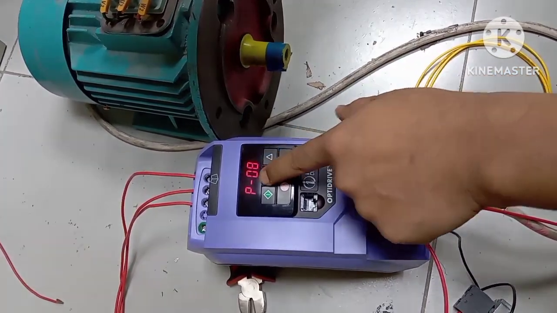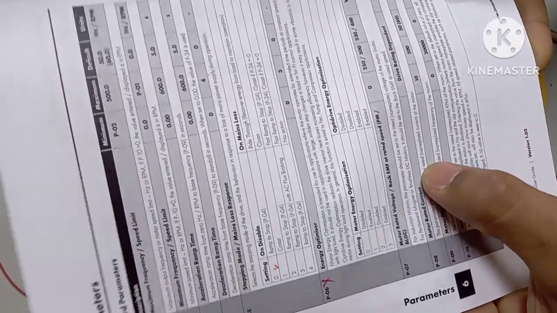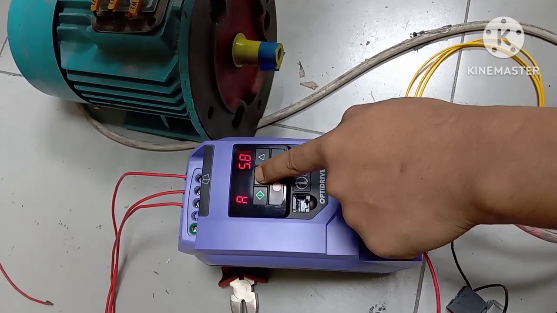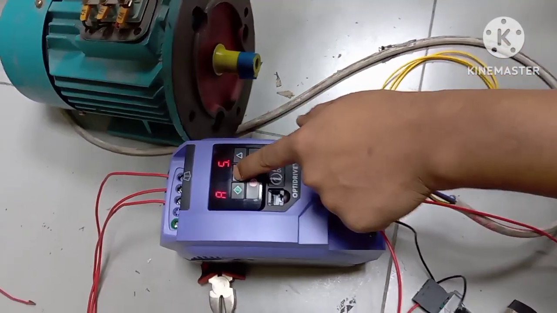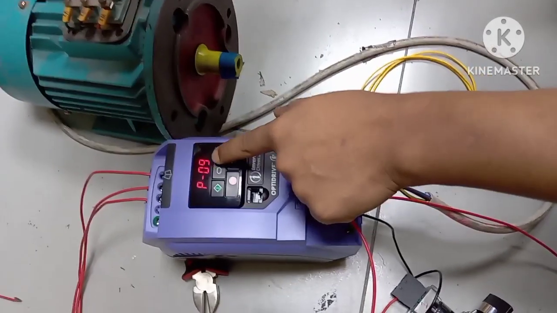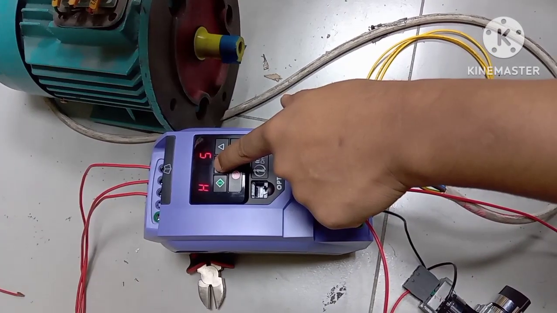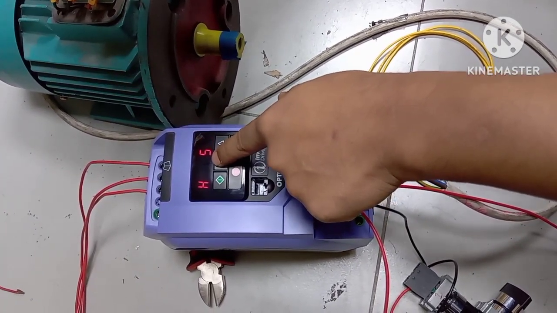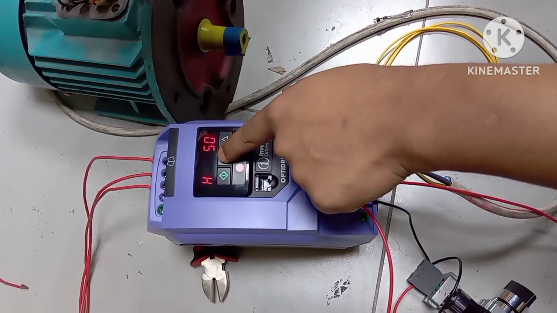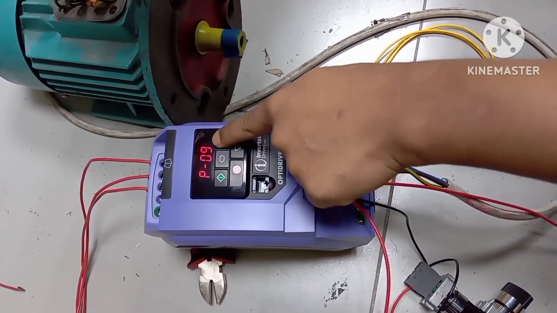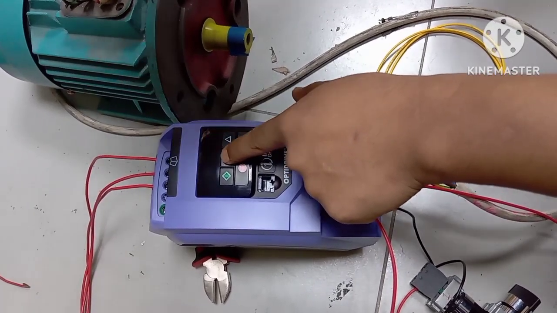Now next P08 refers to motor rated current. Generally the motor rated current is already set to the default value. Now set. Next, motor rated frequency, that is 50 Hertz. You can keep it at 60 Hertz if you need 60 Hertz operation. Now next, motor rated speed, you can select the speed.